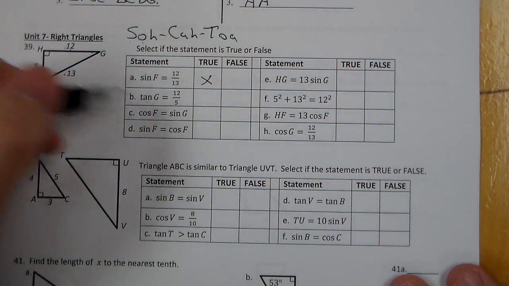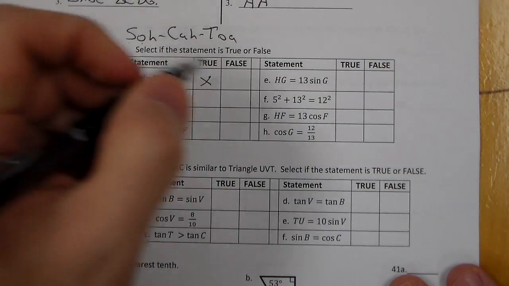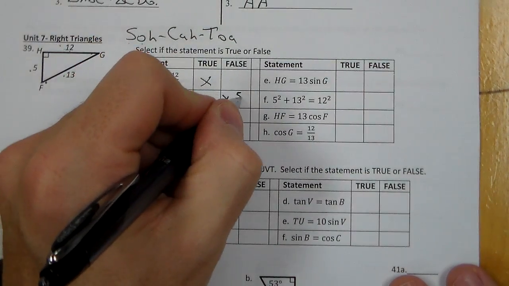Tangent of g is 12 over 5. Well, tangent would be opposite over adjacent. That appears to be 5 over 12. That is false. Should be 5 over 12.